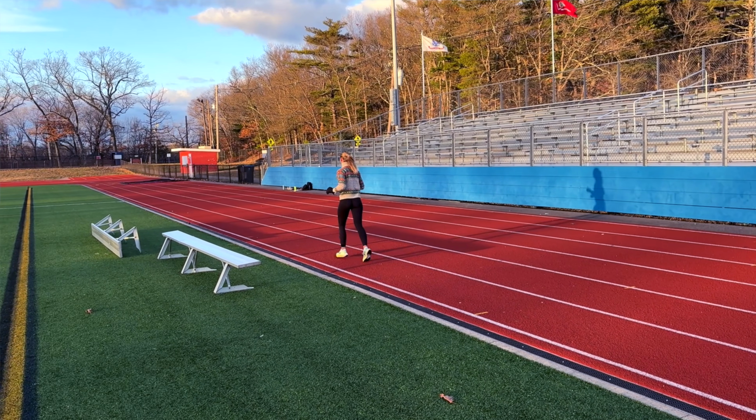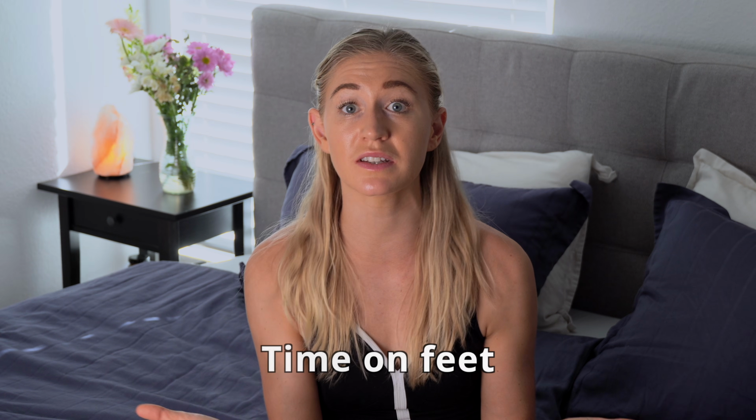Otherwise, rest is going to be your best friend. Then there's a long run, a weekly staple. And in my plans, we go by time on feet instead of distance. So it's scalable and safe even if you're coming back from an injury or completely new to running.